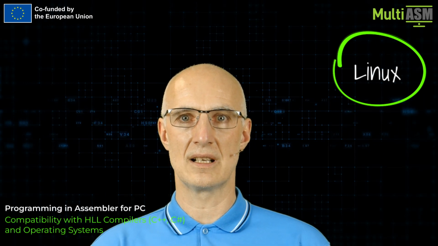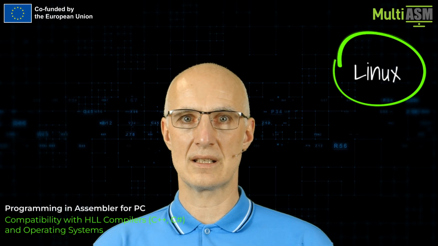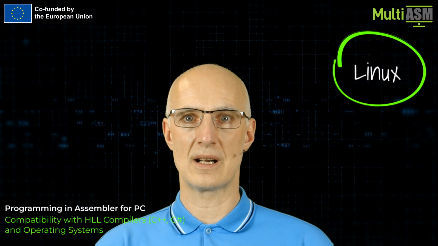There are no significant differences in general approach to integrating assembler and high-level language written code between Linux and Windows. In any case, you need to follow calling conventions that differ significantly between those operating systems, and code is not straightforwardly portable even at the source code level.